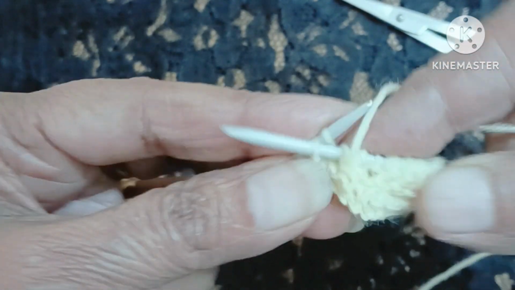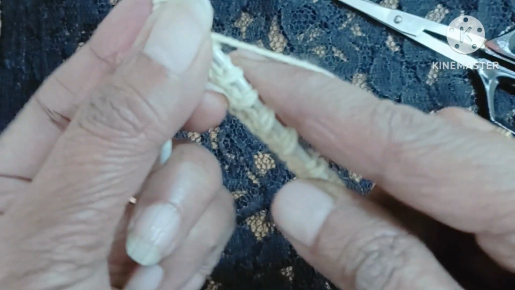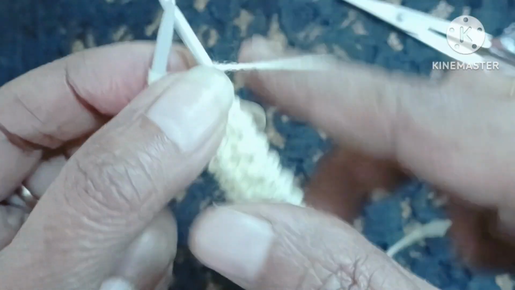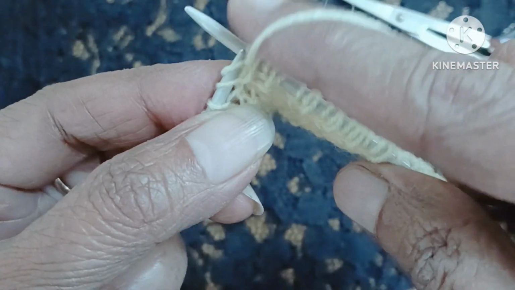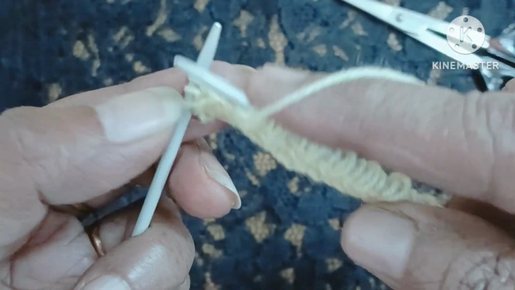Purl the second stitch first, yarn over, purl the first stitch, drop both stitches together.